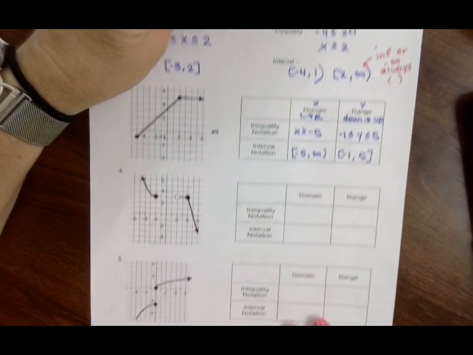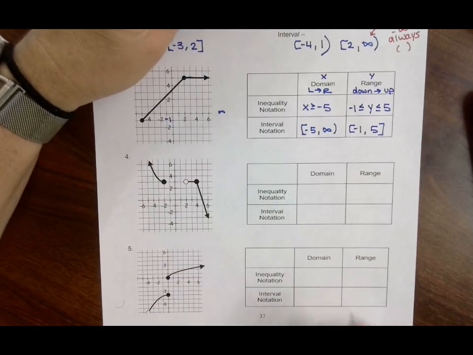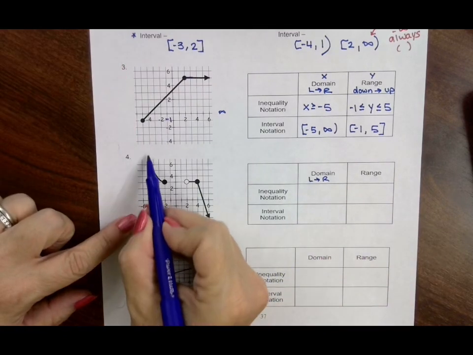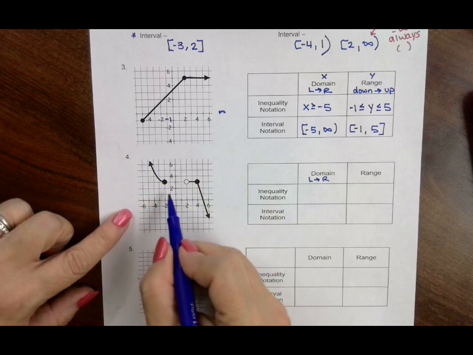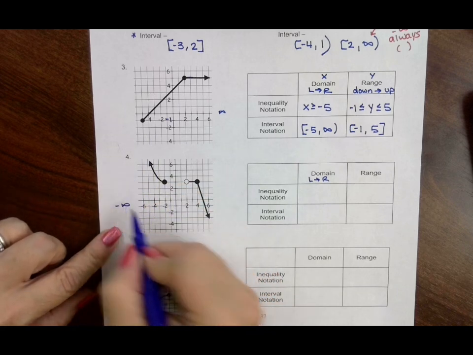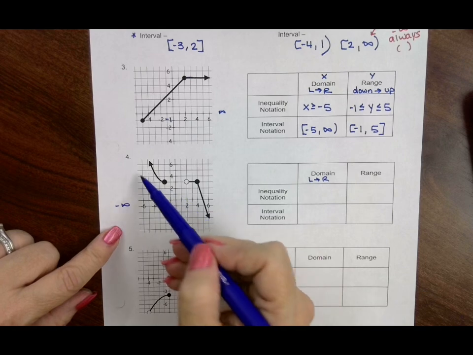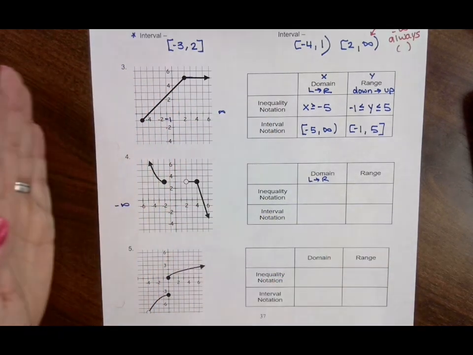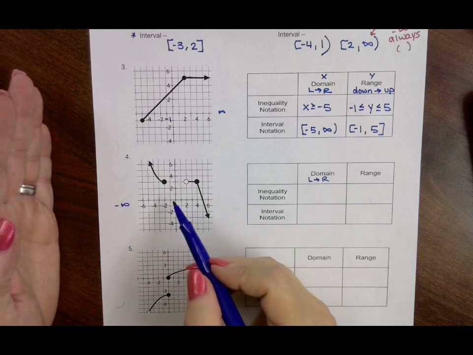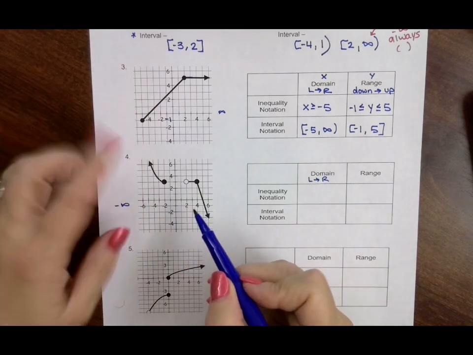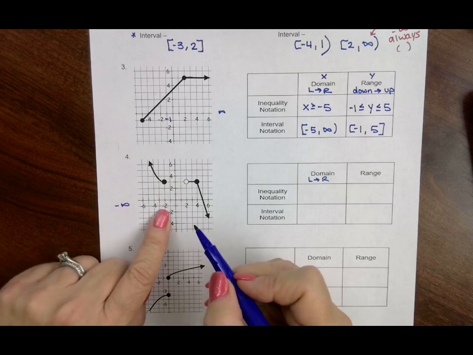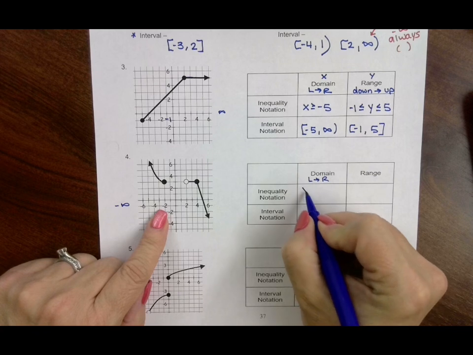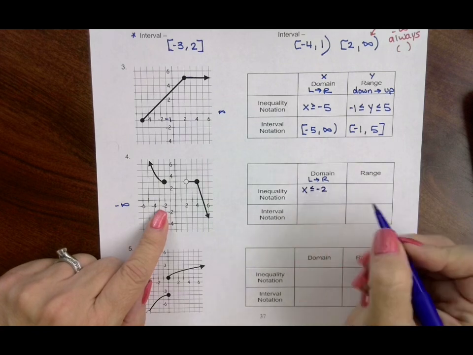All right, let's do the next one. It's a little bit harder. So I'm going to start with the domain. Remember, domain is going to be left to right. If I look at this, there's an arrow, and while the arrow is going up, it's also continuing in the negative infinity direction, right? And so because of that, it's going to go up and up and up forever, which means it's going to keep going in the x direction. Maybe not very quickly, but it's going to keep going. So with this one, we're going to say x is everything less than -2 because it's going to keep going. So we're going to say x is less than or equal to -2.